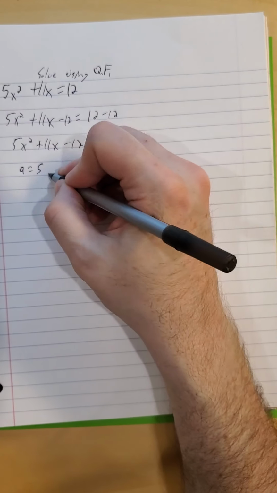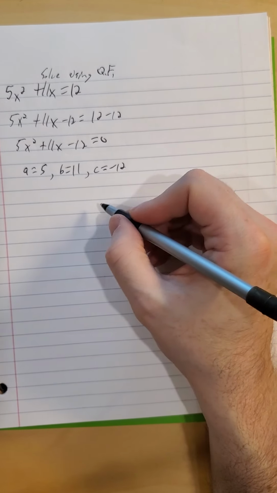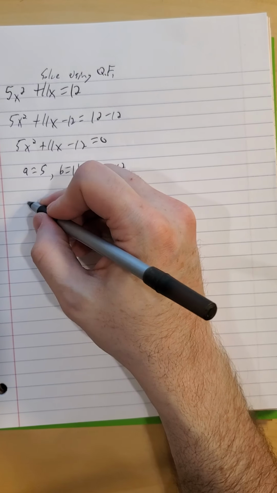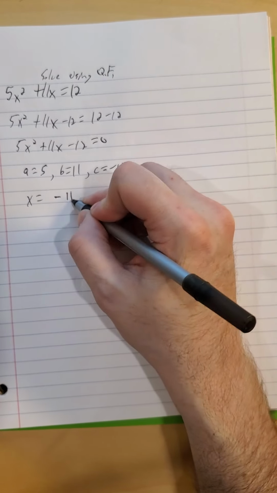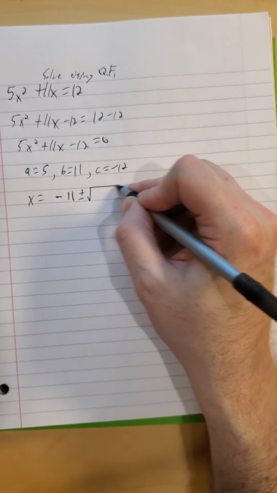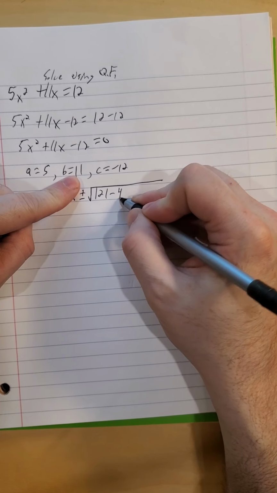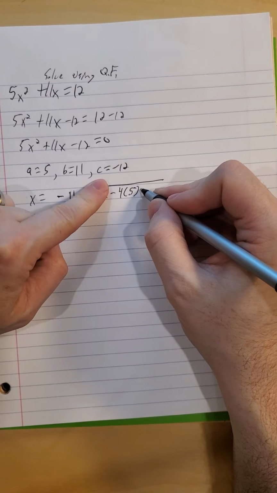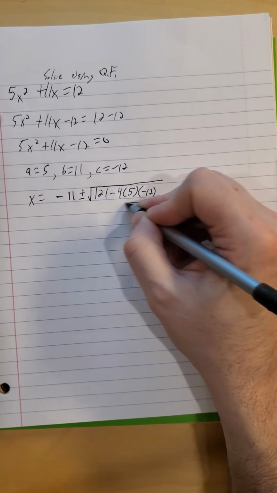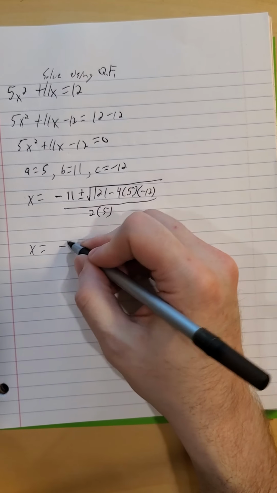So A is 5, B is 11, C is negative 12. So x is equal to the opposite of positive 11, negative 11, plus or minus from the formula, b squared, 121, minus 4 is always there, times a this time is 5. C this time is negative 12. All divided by 2 times 5. Then we simplify where we can.